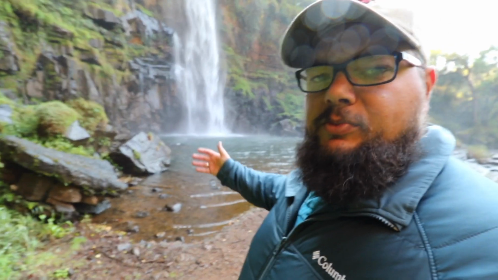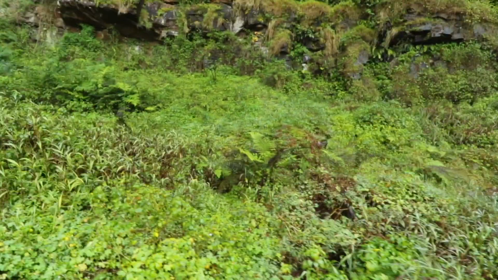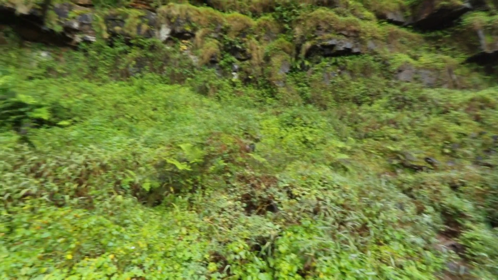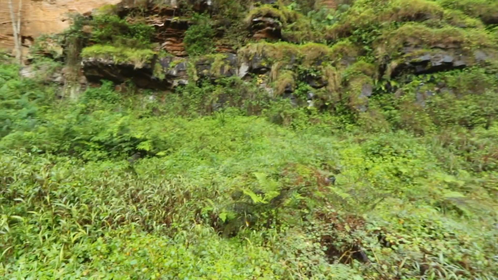There's just so much energy from this waterfall. There's a lot. Let me just show you this. Look at the leaves blowing. That is just from the spray that this waterfall is kicking off. It's just from the pure force of the water coming down here. Right, so let's see if we can find a spot up here.